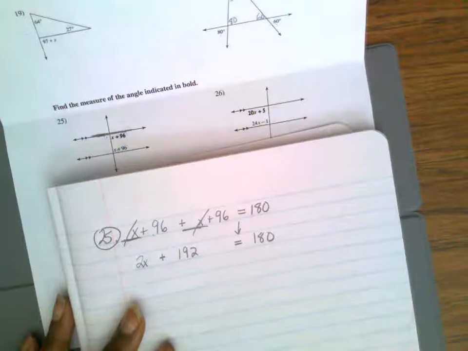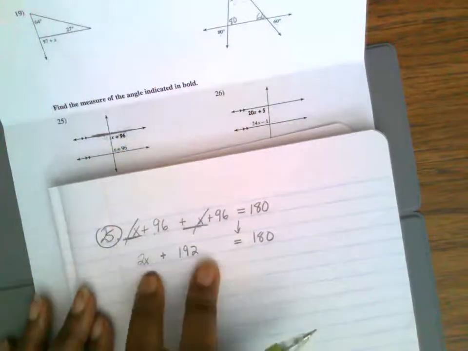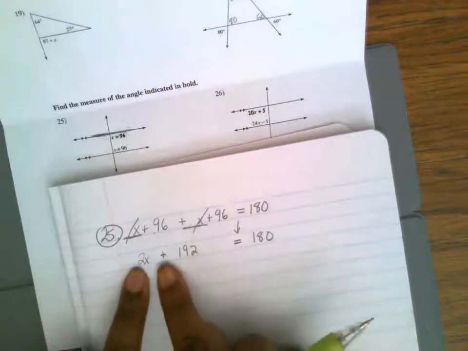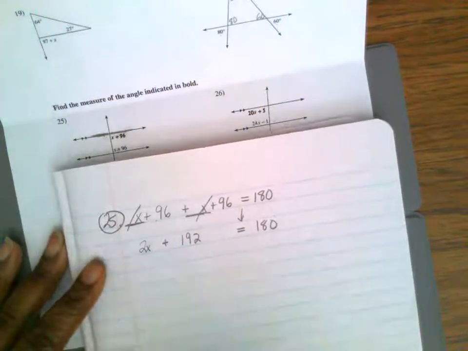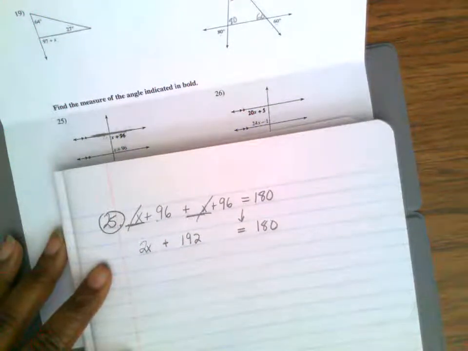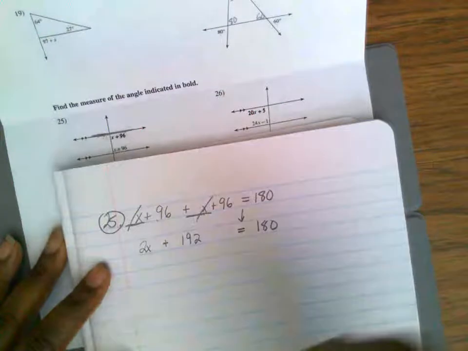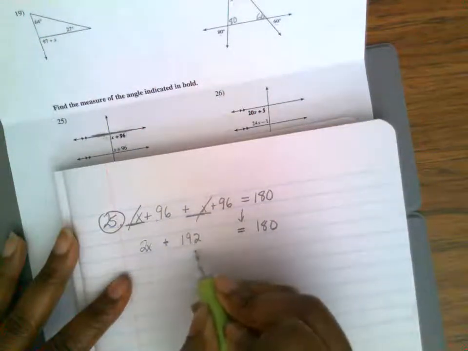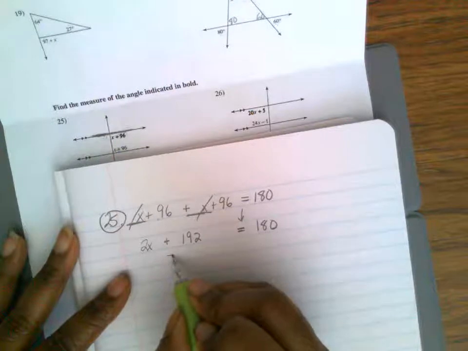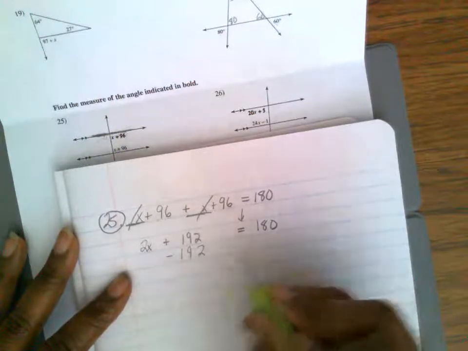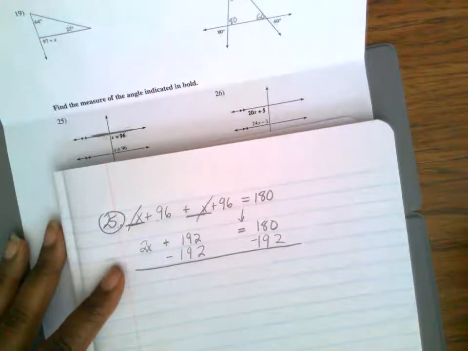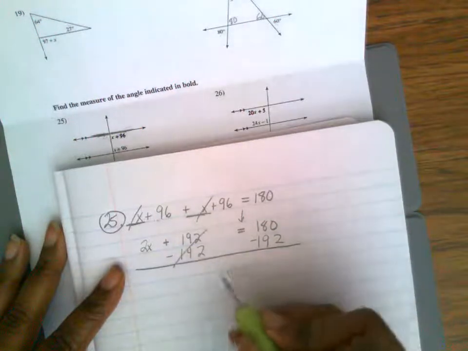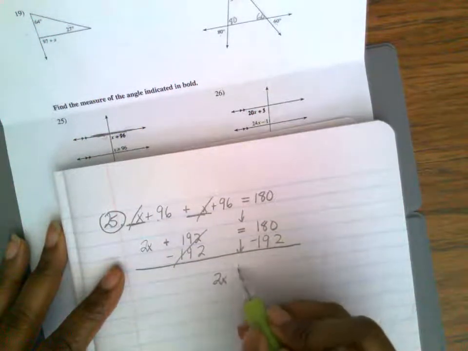Okay, so we're solving for x here to get x by itself. Which of these do we get rid of first? Do we get rid of the 2 or do we get rid of the positive 192? We get rid of the 192. Good job. So to get rid of the positive 192, we're going to subtract 192 on both sides. So when we subtract 192 on both sides, this is going to give me 2x here. Write down the equal sign.